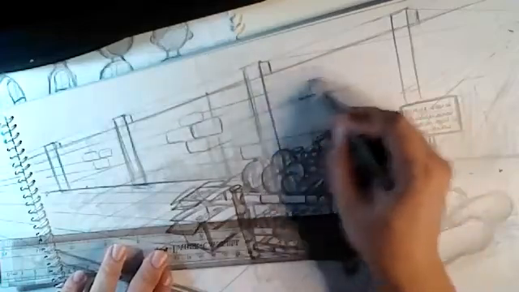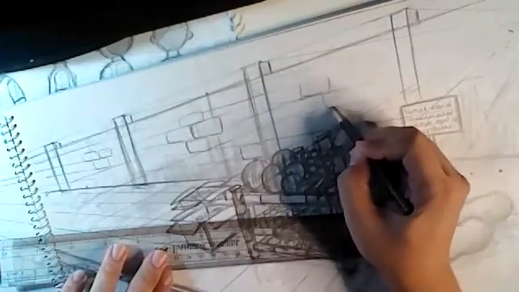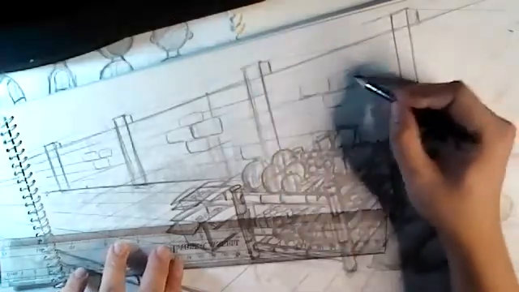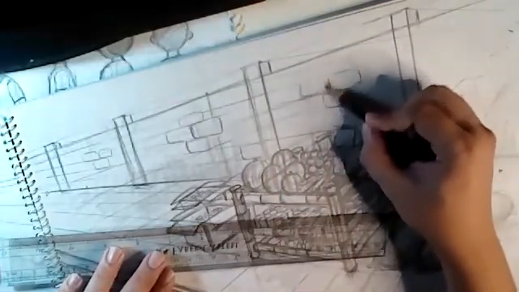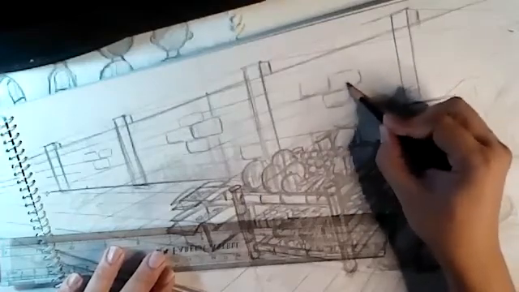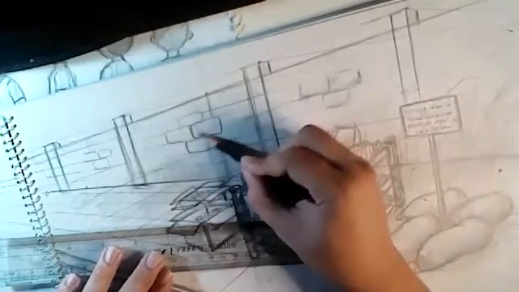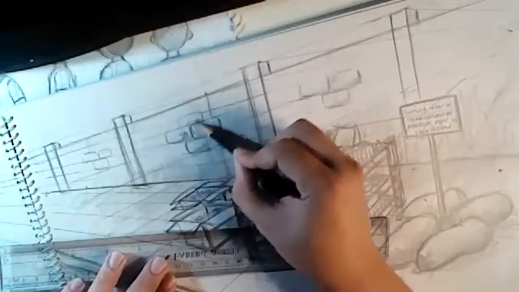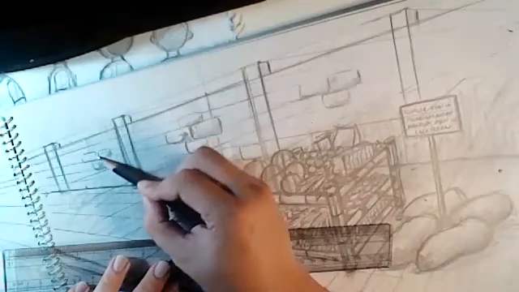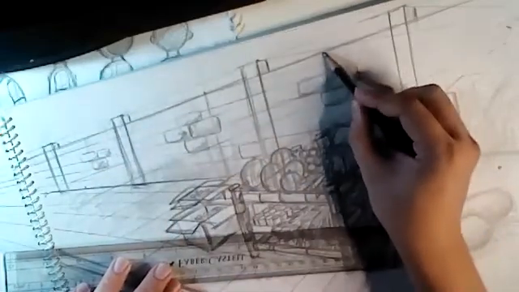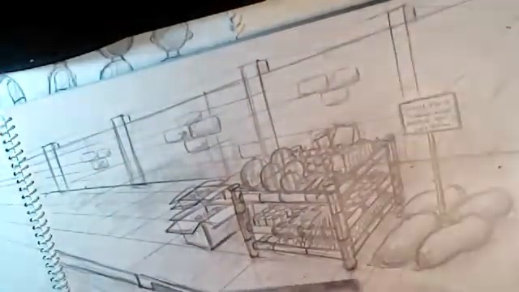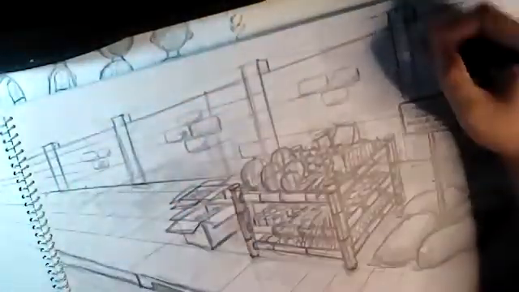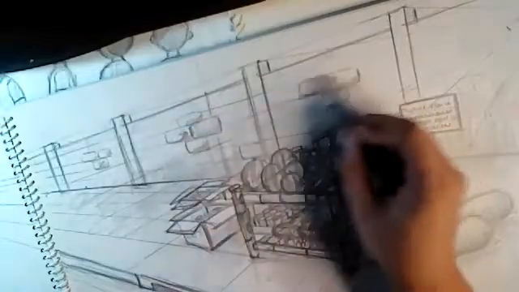So it's important to use some rulers. So there are some hollow blocks right here. So let's add some shades just to emphasize its three-dimensionality. Okay, so there goes your wall. So I'm just gonna erase some excess lines.